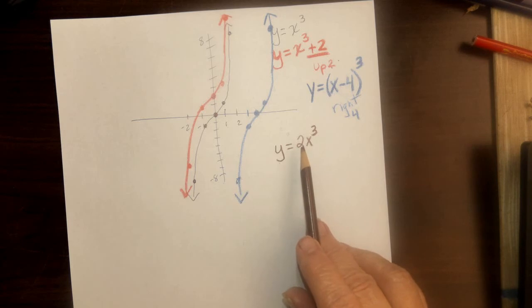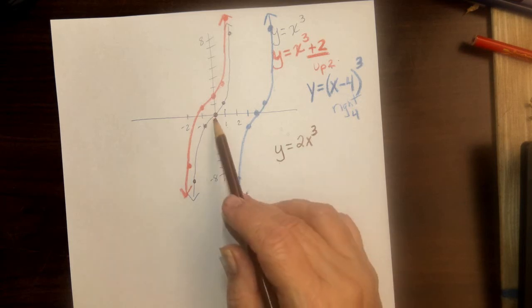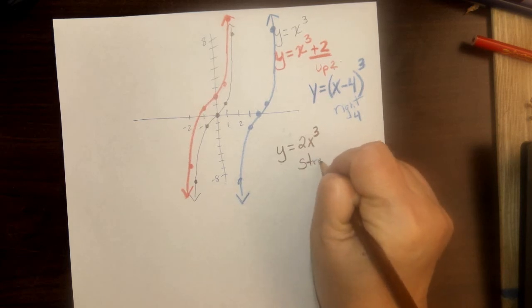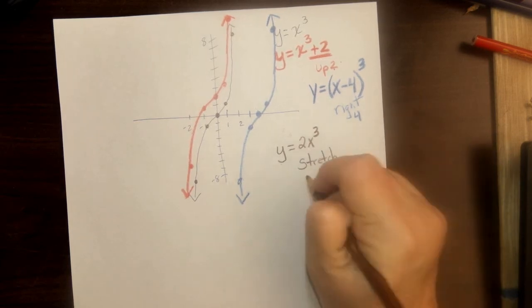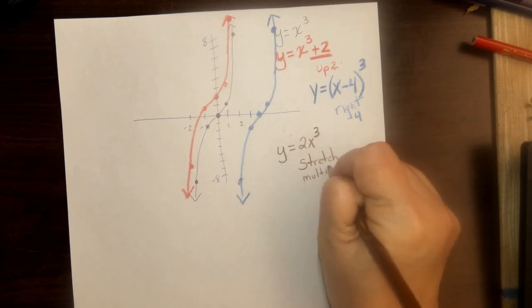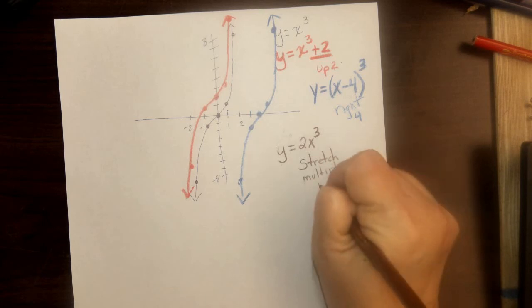This 2 is multiplying, right? Multiplication, times. So every dot on here, this is going to do a stretch. And so every dot we are going to need to multiply by 2.